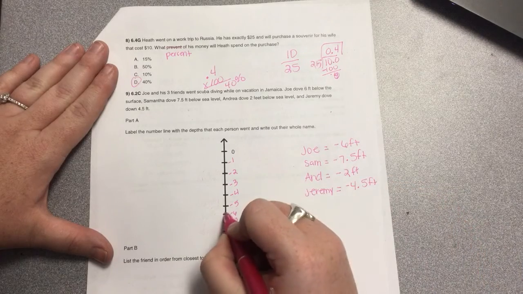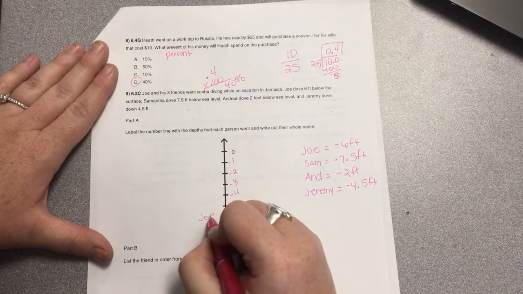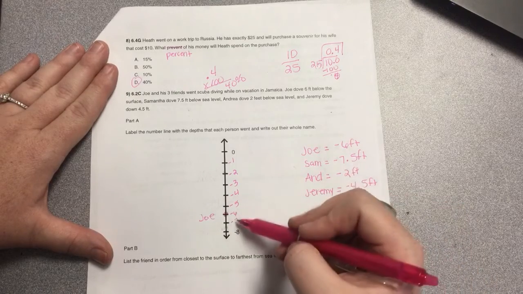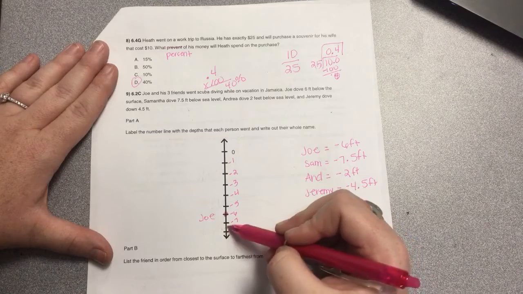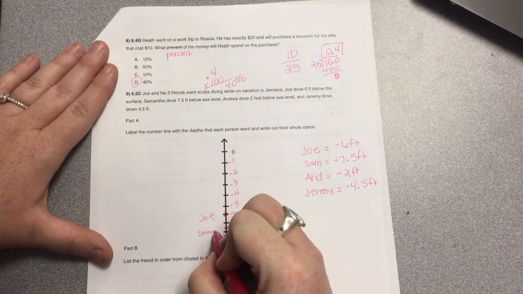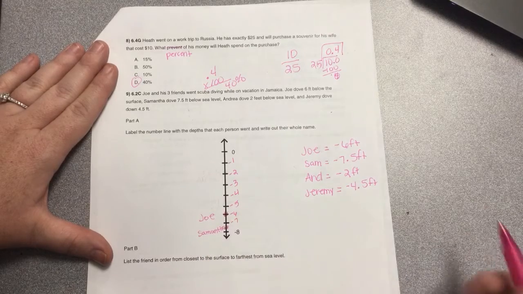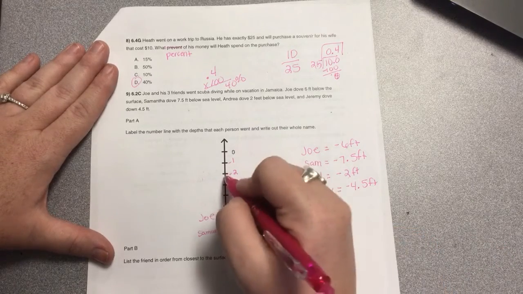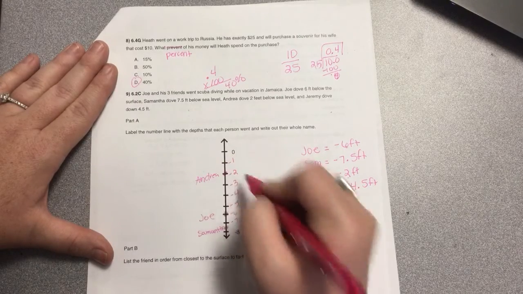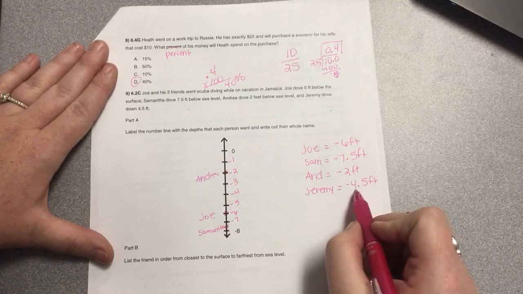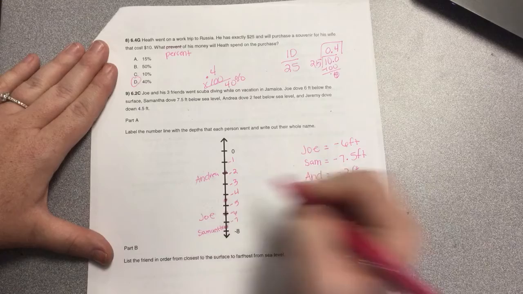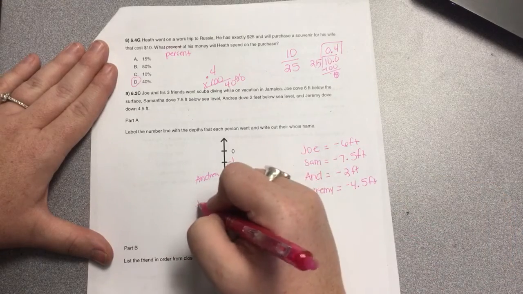He's at -6, and I'm going to put a dot here and write Joe. Then I have Samantha's down -7 5/10. 7 5/10 is halfway between 7 and 8, so I'm going to put a dot here and write Samantha. Andrea's down -2 feet, so I'm going to put a dot here and write Andrea at -2. And then Jeremy is at -4 5/10, which is halfway between 4 and 5. So I'm going to put a dot in between 4 and 5 and write out Jeremy.